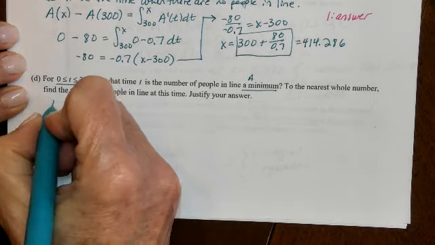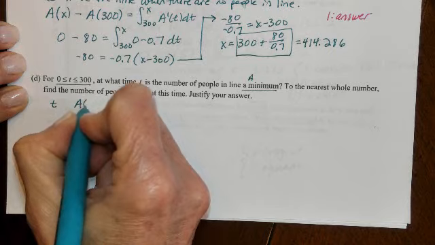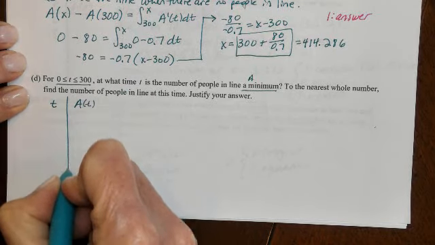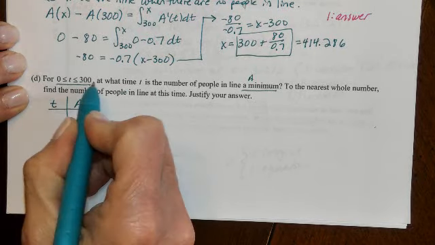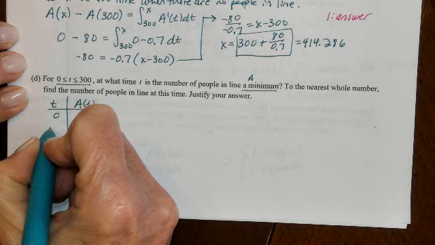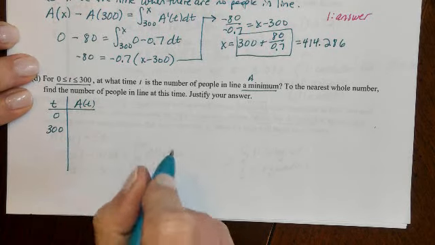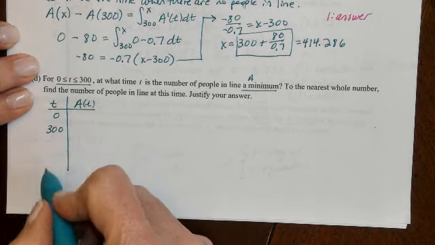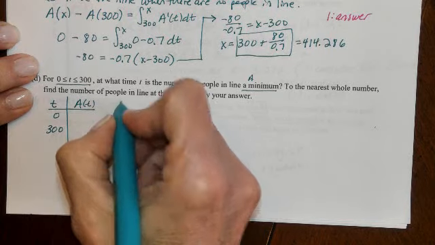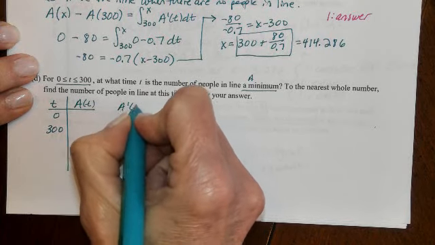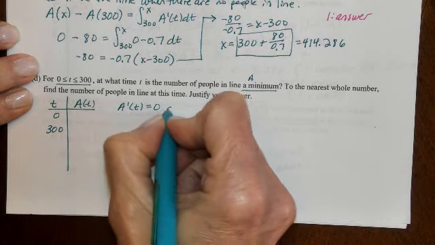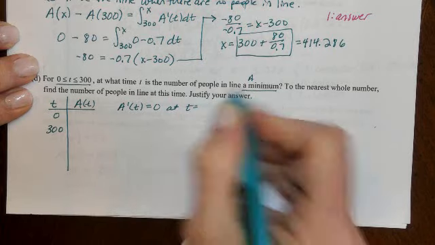So I'm going to put time and what I am minimizing on my closed interval test. I do have a closed interval, 0 and 300, and then I also need to include any times that make A prime 0. So I'm going to come off to the side and say A prime is equal to 0 at time equal.